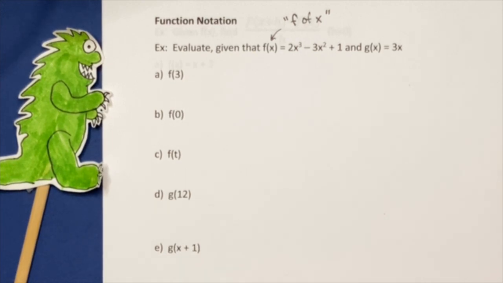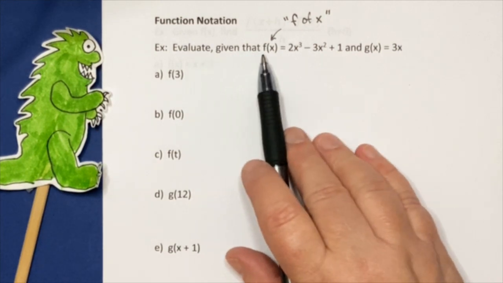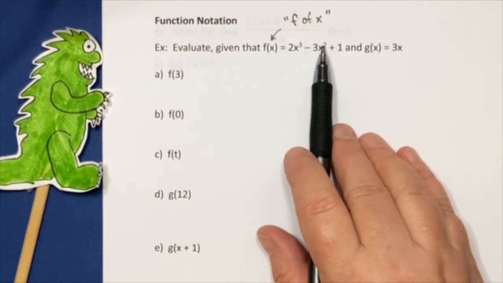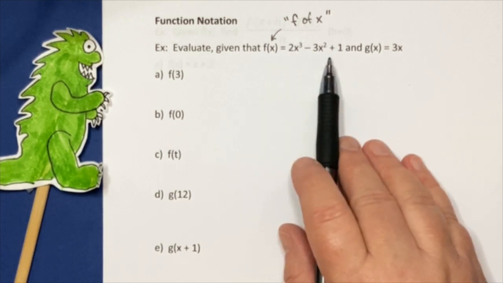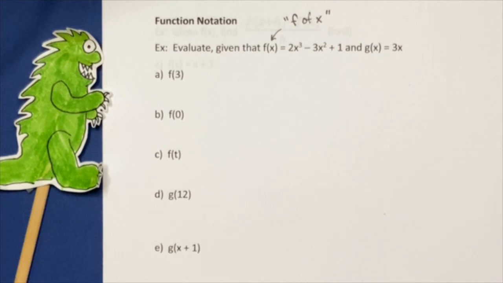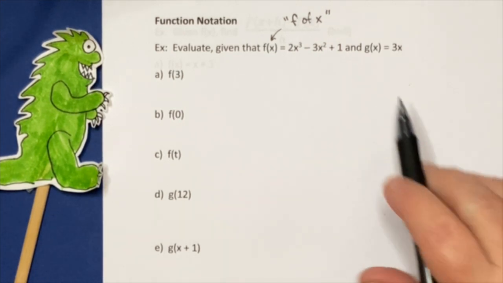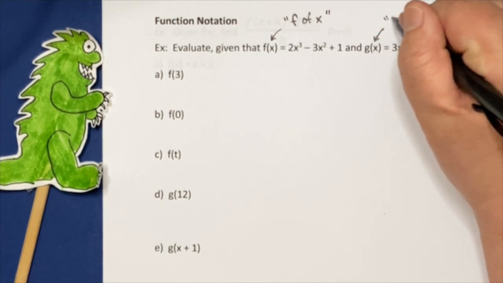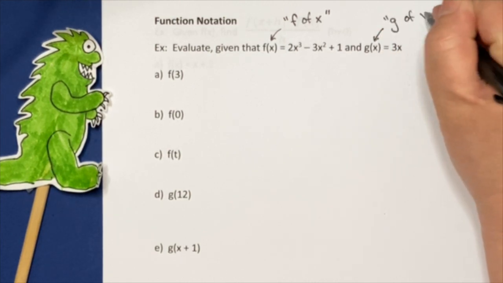G of x, just like the f of x, is 3x. It's a much simpler pattern. So we've got two function patterns, and we'd like to evaluate these at different values or even different expressions. So the first one asks us f of 3.